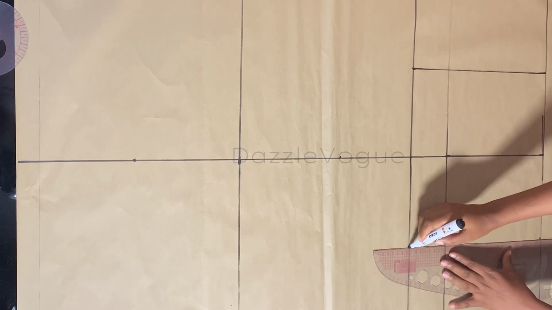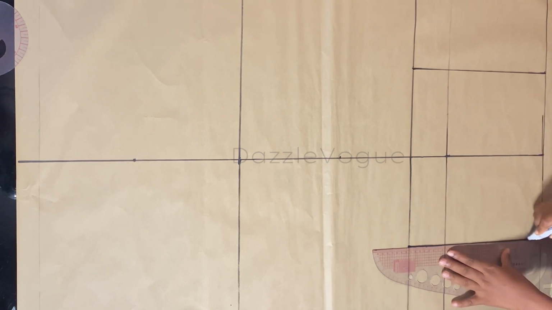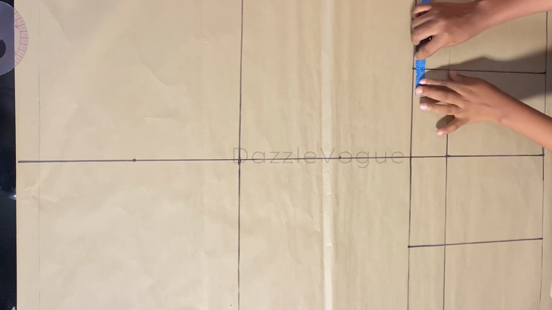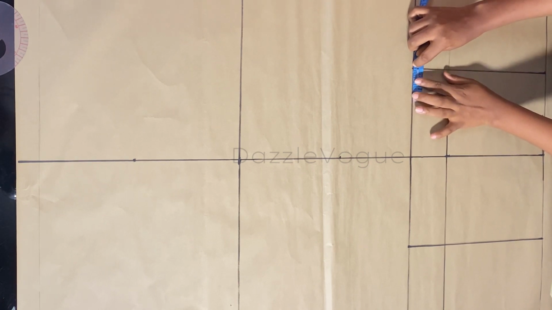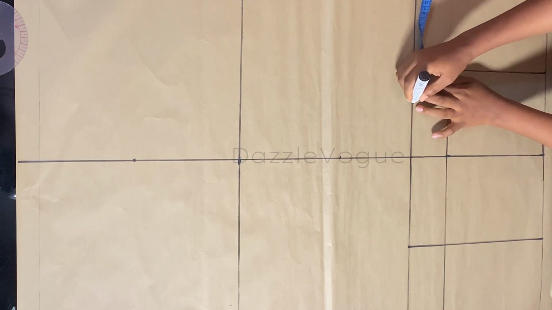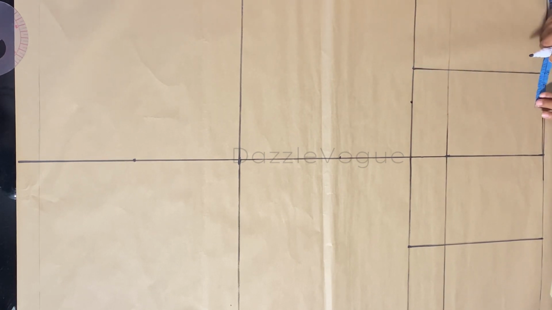Whatever your hip is, plus the 2, you divide it into 4 and add your crotch extension. Remember the calculation we did before. Whatever you got there is what you add to whatever you have after dividing your hip.